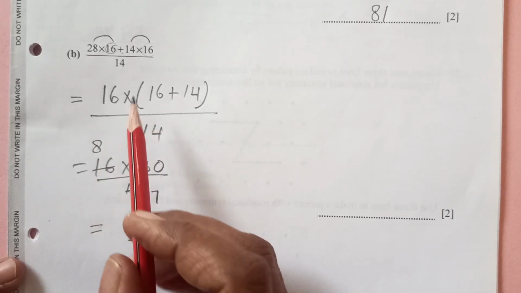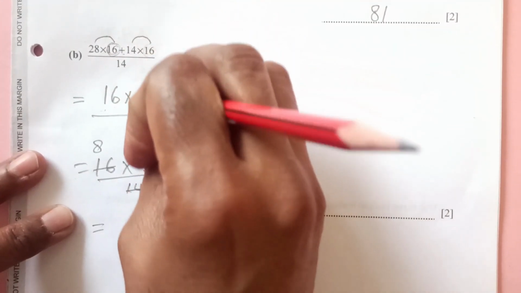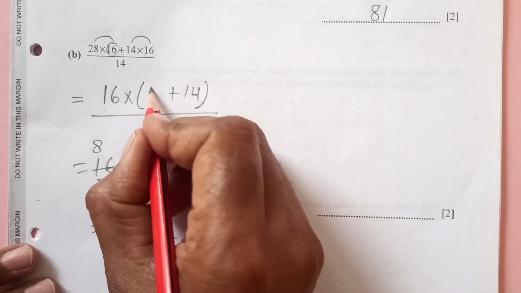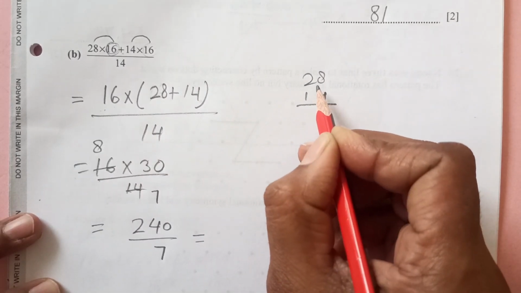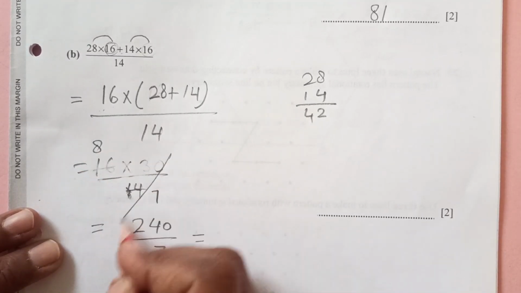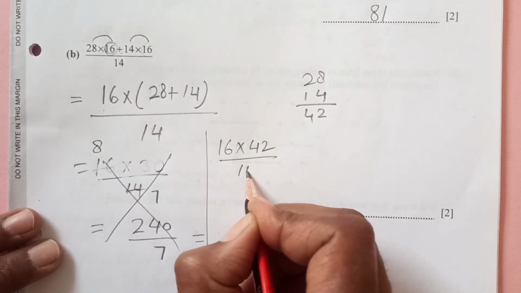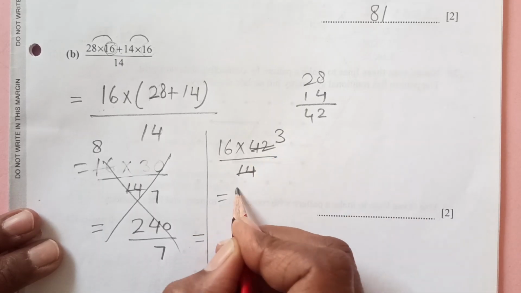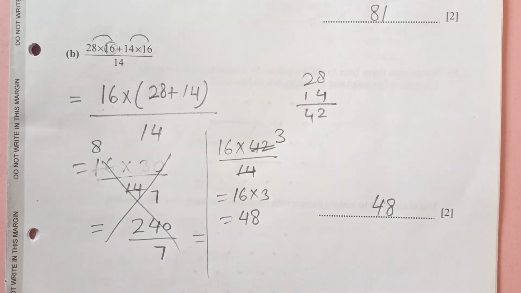Sorry guys, I think I have made a mistake here. When you take out 16, we are left with 28 here. I was wondering why it's not coming out the way it should. So 28 plus 14 is 42. Let me rewrite this one here: 16 times 42 over 14. 14 times 3 is 42, 16 times 3 is 48. You know, sometimes when the answer is not coming in a proper way, that is a clue that you are doing something wrong, so you can recheck.